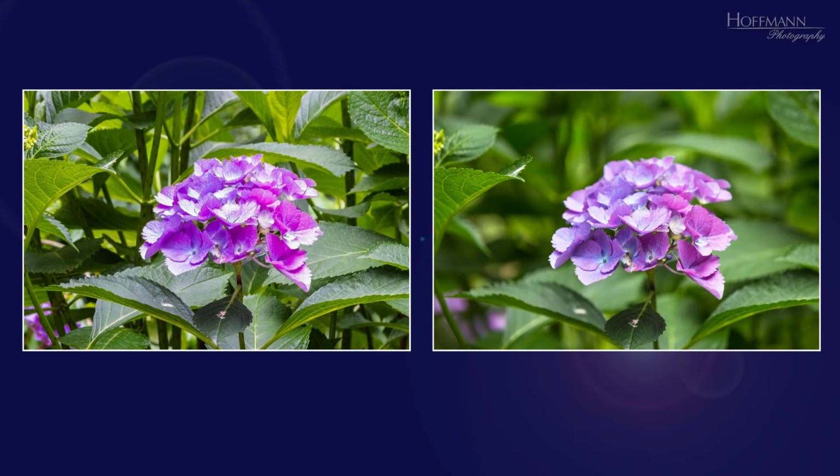Let's start with the how part of the question. These two images were taken from the same distance and with the same f-stop, in this case f4.5. Note that the flower is the same size in both images. The left one was taken with a point-and-shoot camera and the right one with a full-frame camera. The difference in depth of field is quite obvious, but let us have an even closer look at the images.